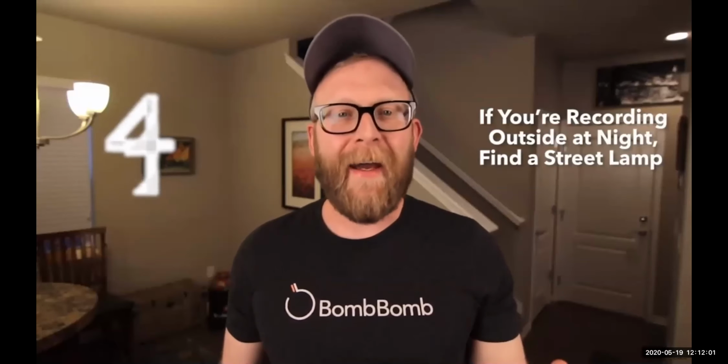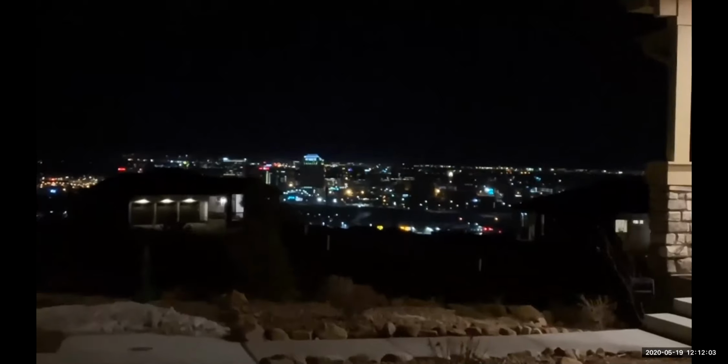Tip number 4 is for when you're outside at night. Obviously, this can be very tricky. If all you have is moonlight, that probably isn't enough light. But if you can find a street lamp, you can make it work. Just make sure that you're not too far underneath the lamp, because you're gonna get these long shadows down your face, and people probably won't be able to see your eyes. And if people can't see your eyes, instead they see these black gouges, that's creepy, and it's important not to be creepy in your videos.